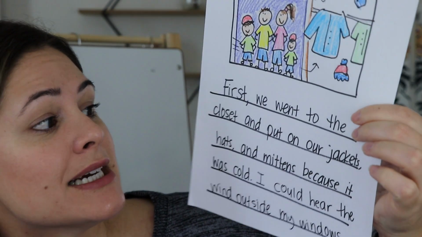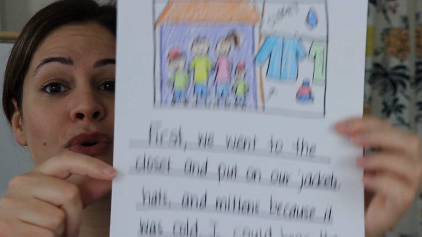Another way to add details is you can think about your 5 senses. Think about what you were seeing, what you were smelling, what you were tasting, what you were hearing, and what you were touching. And you can add that to your story as well.